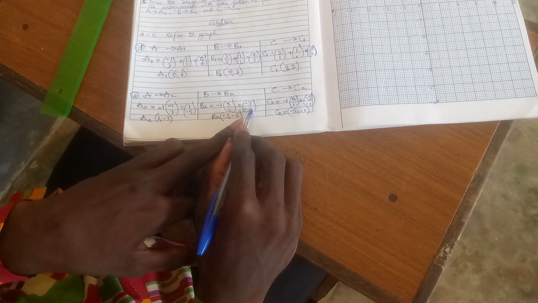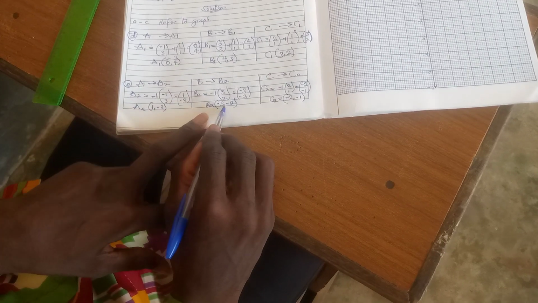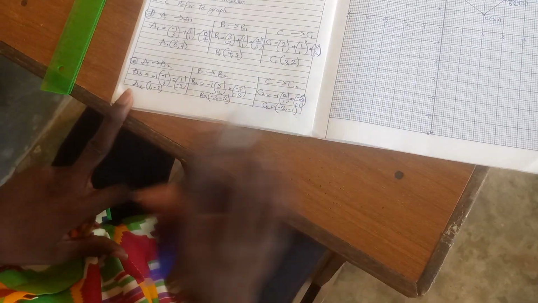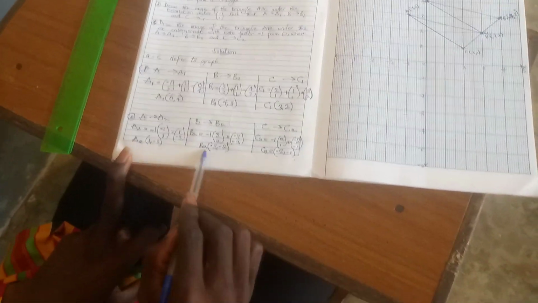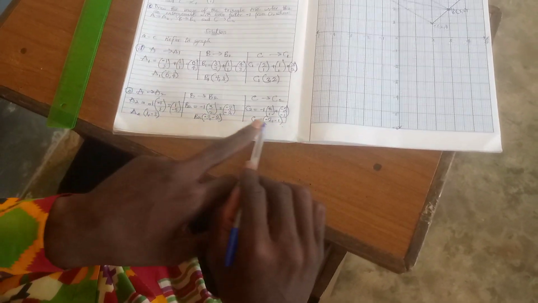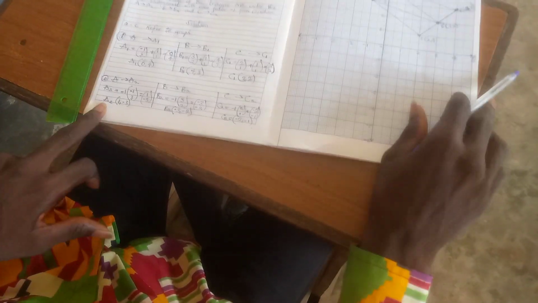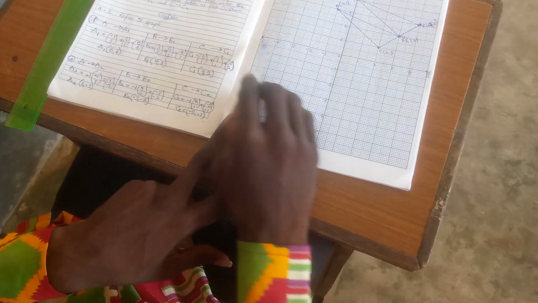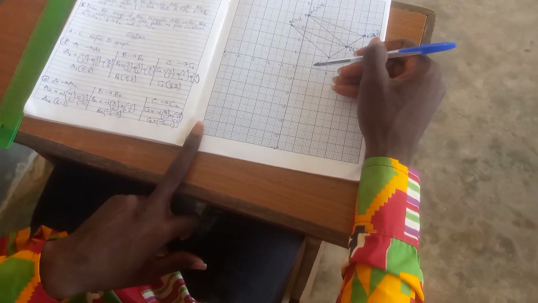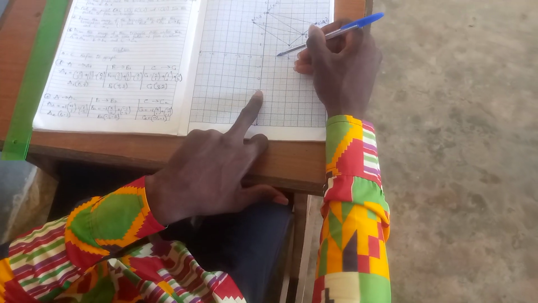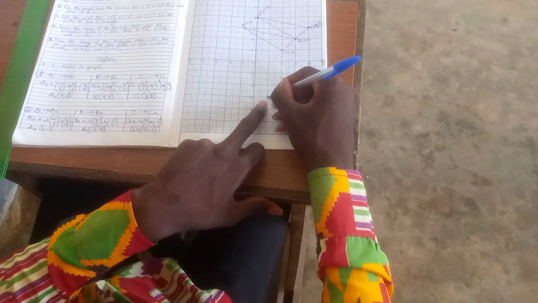Remember, you don't leave your answer in a vector form, but in a coordinate form, just as we have done here. So now that you have the A2, B2, and C2, we are going to plot these new points. So A2 is (1, -3). The first value is the X. Where is the X? We have 1. Where is -3 on the Y? This is it. So where would the two meet? Somewhere here.